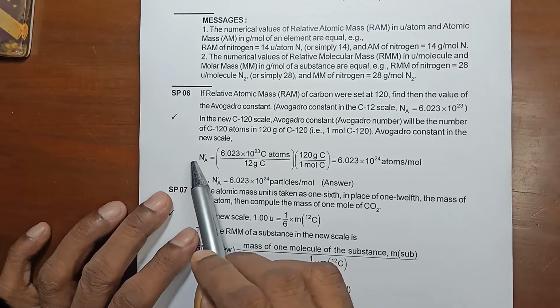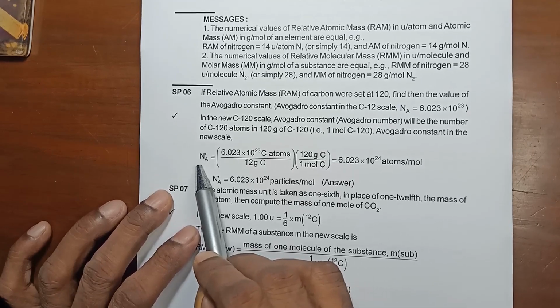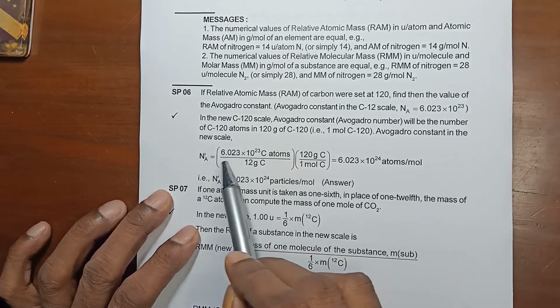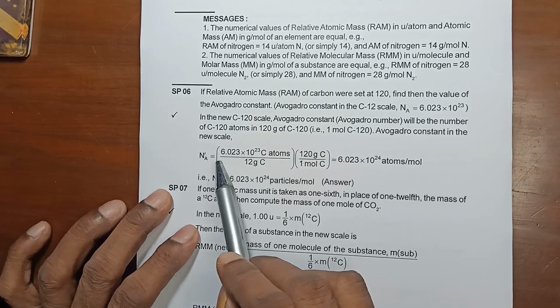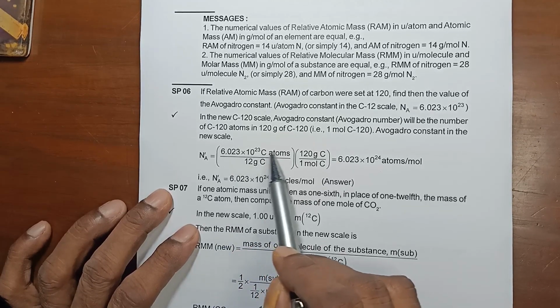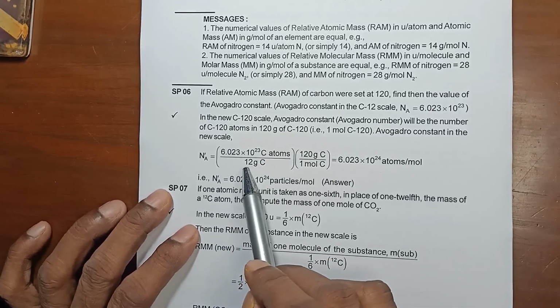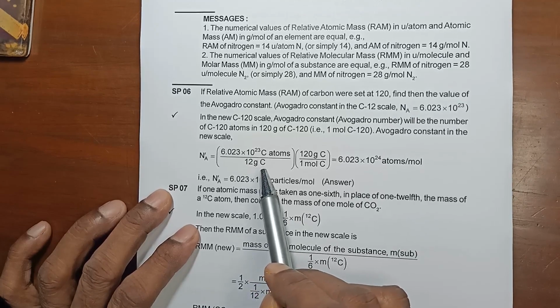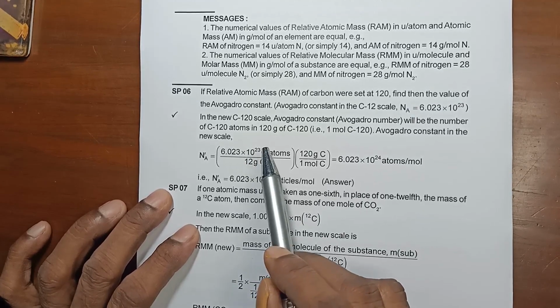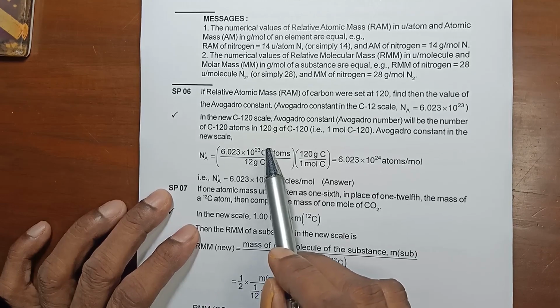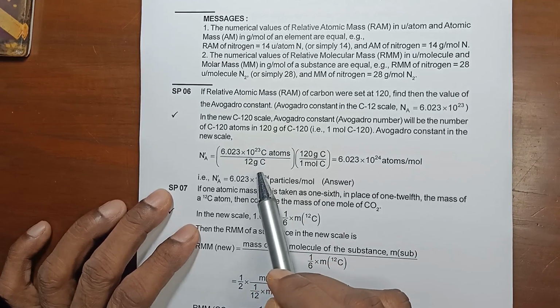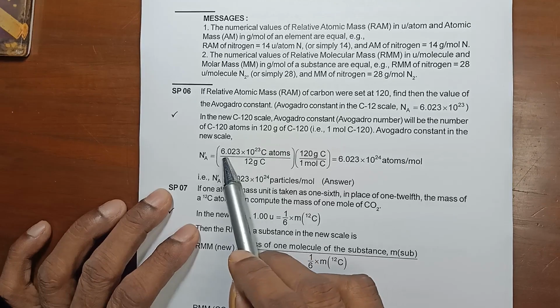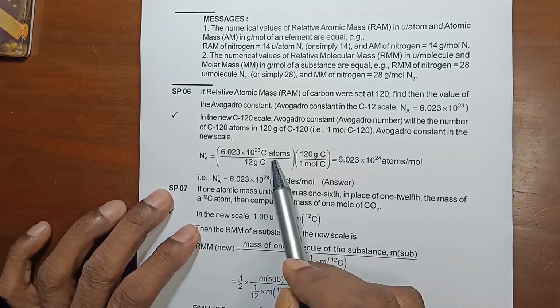So what is the Avogadro number, or Avogadro constant, in the new scale? That we know, it is experimentally obtained: 6.023 × 10^23 carbon atoms per 12 gram carbon. That we have already defined. Truly, it is the actual Avogadro number or Avogadro constant. 12 gram carbon contains 6.023 × 10^23 carbon atoms.